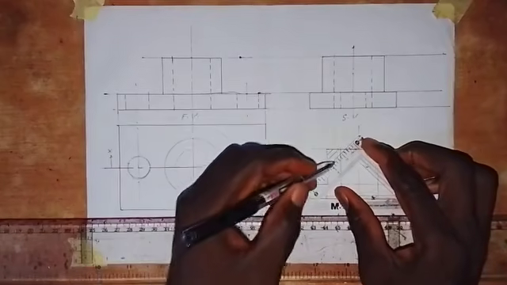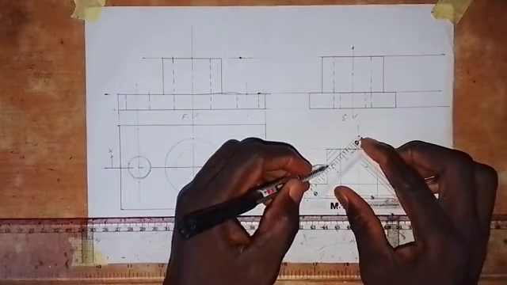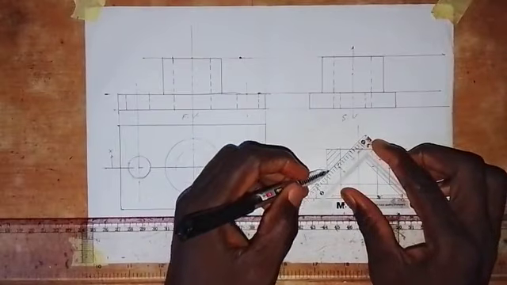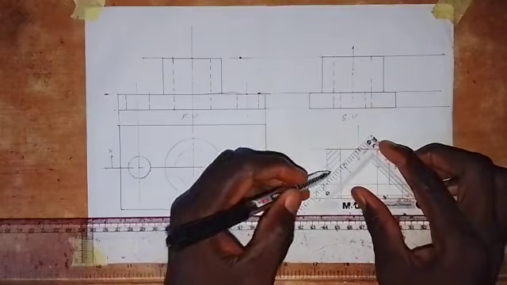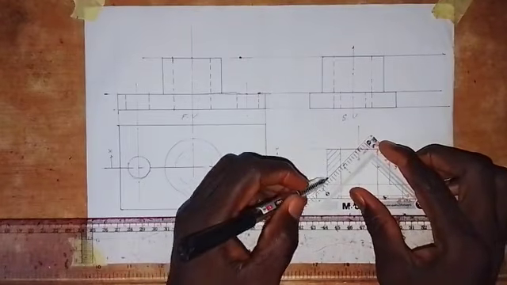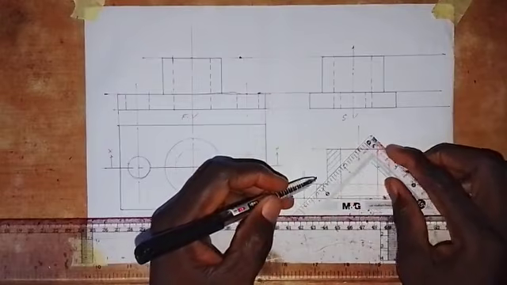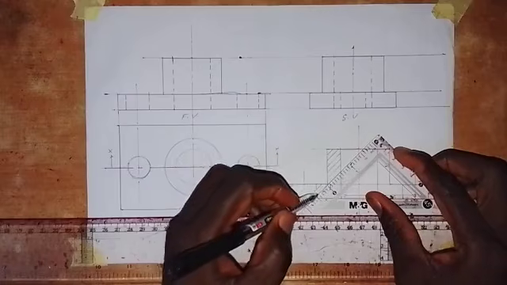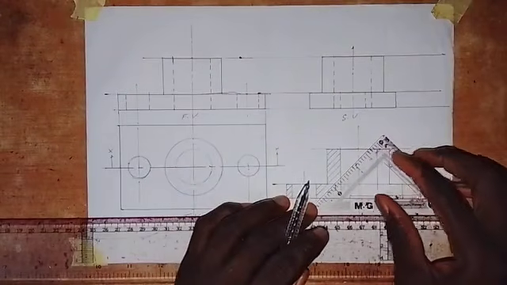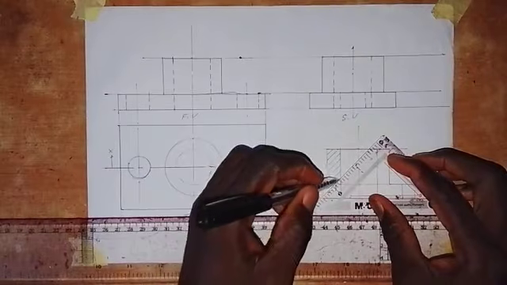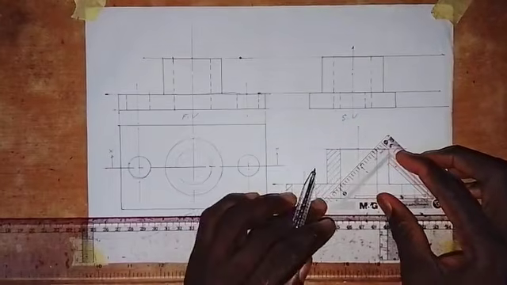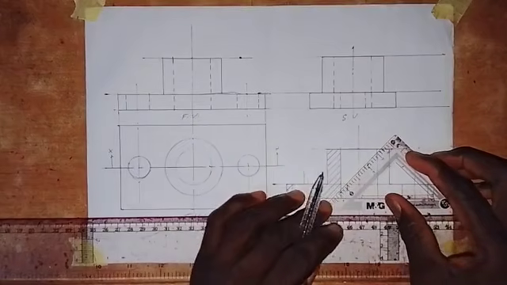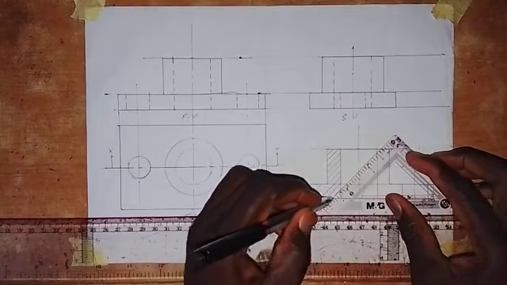Okay, so we come here and we draw from here to here, and here we also draw from here to here, and then here we also draw from here to here. So we have this, and then we also produce the line here like this, and here we produce the line.